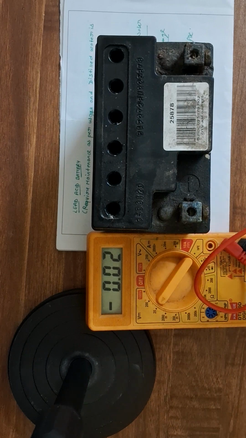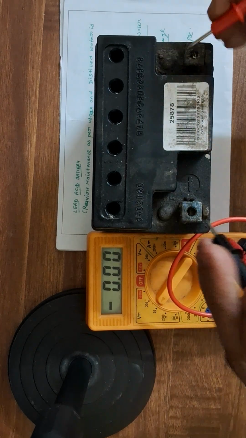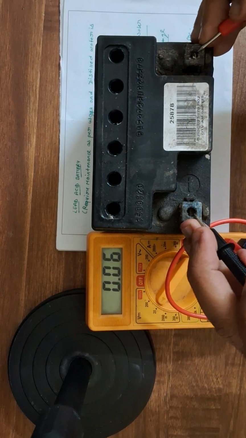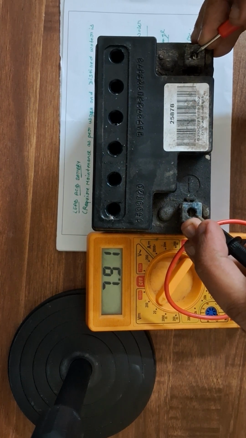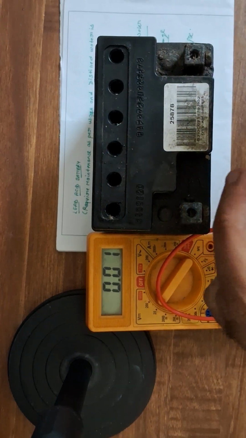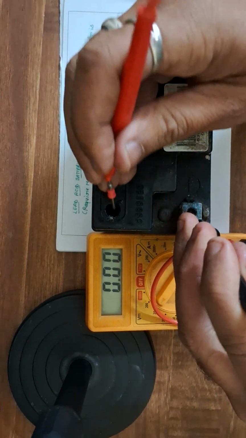In general, everyone knows we can test a battery by connecting its lid. We can see it is showing 7.99 volts. Since this battery is damaged and discharged, but still I will show you if each individual cell is showing its voltage or not.